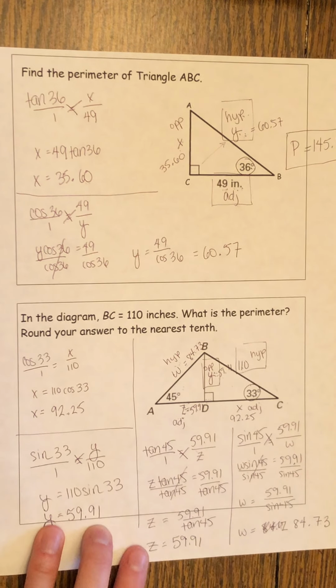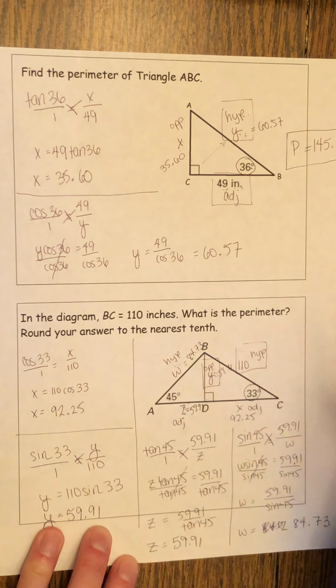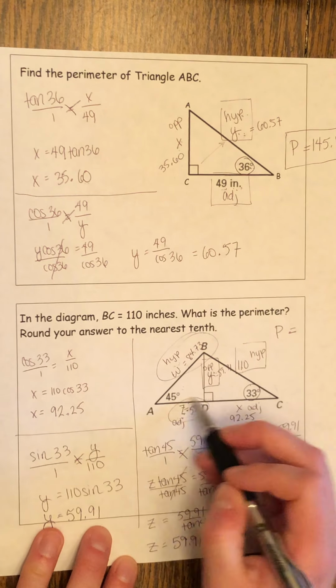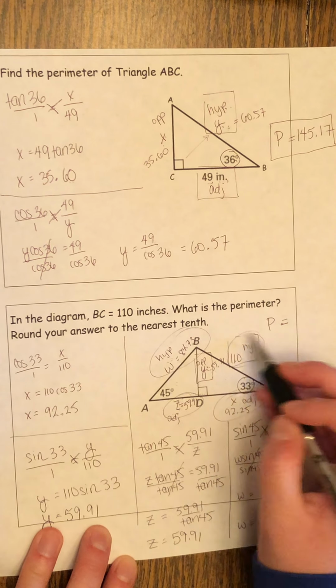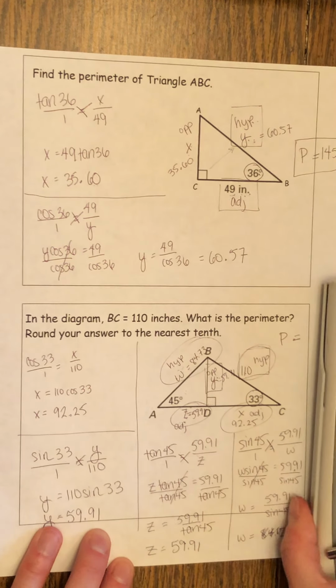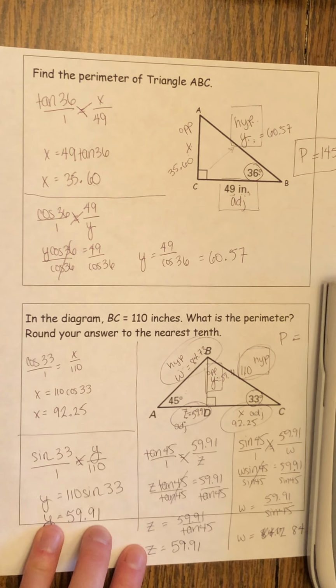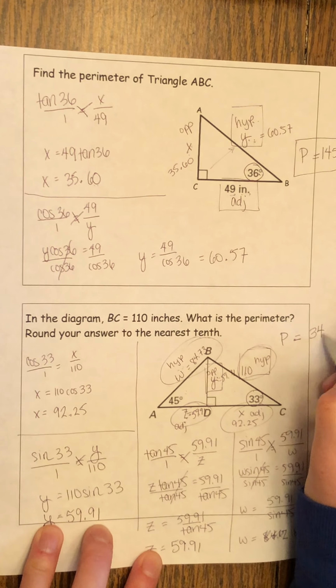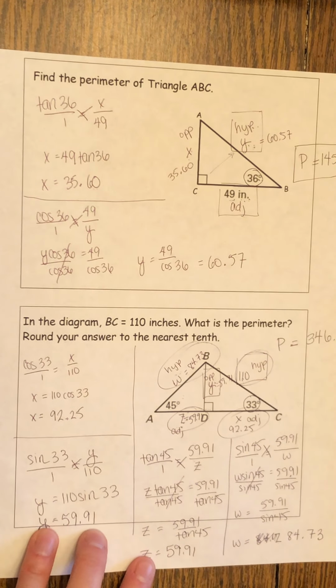I need to find the perimeter of this large triangle. So for the perimeter, I have to add up these 4 side lengths. So I'm going to take my calculator and do that quick. I get 346.89.